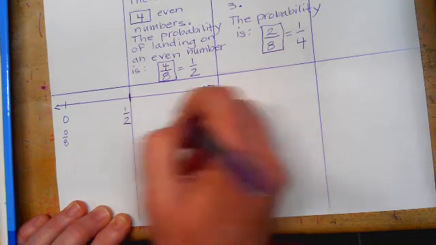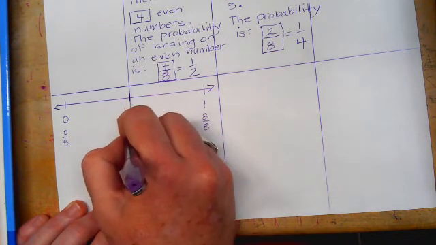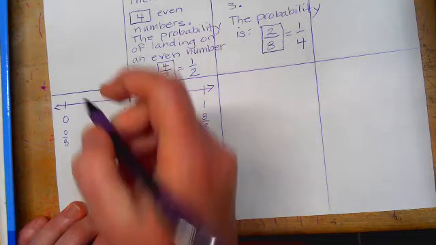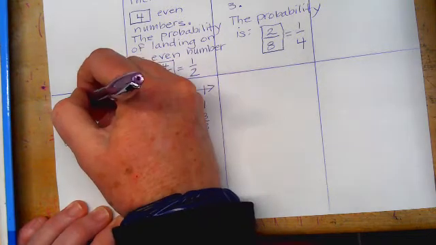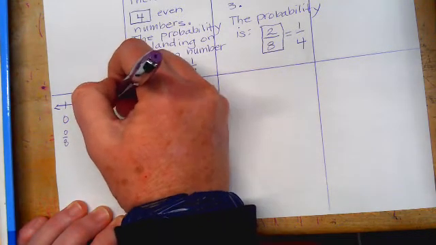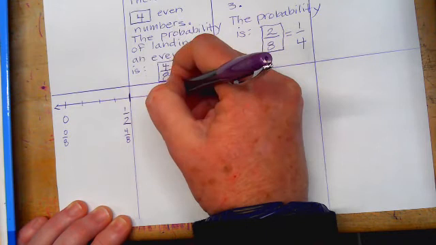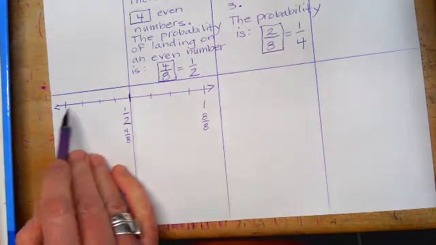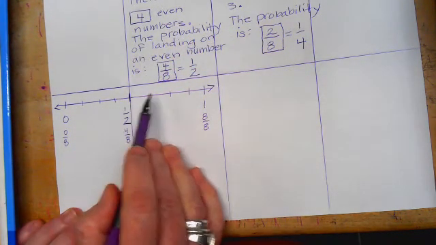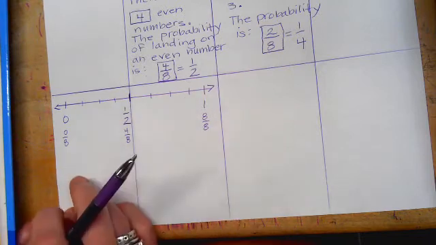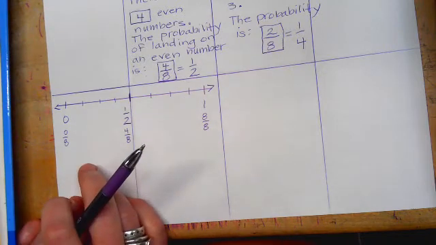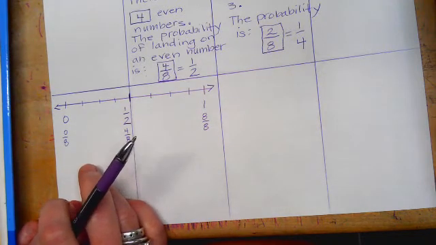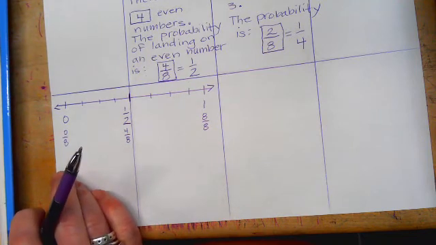And 0 is also 0/8. This is 8/8. This is 4/8 is half, right? And then we have 1, 2, 3, 1, 2, 3. Because we have to have 1, 2, 3, 4. 1, 2, 3, 4.